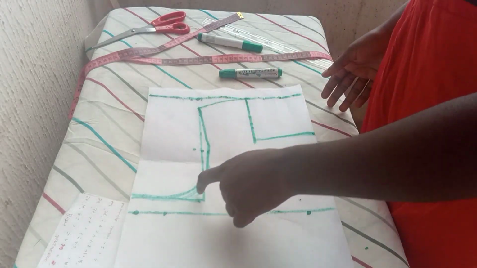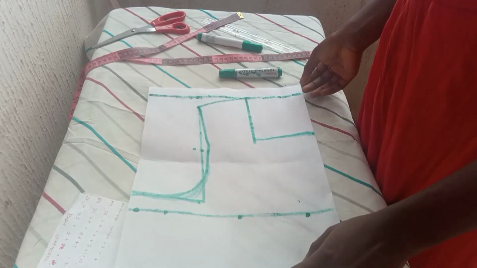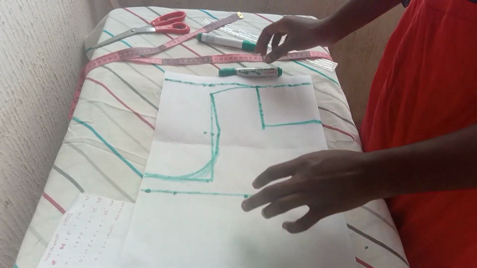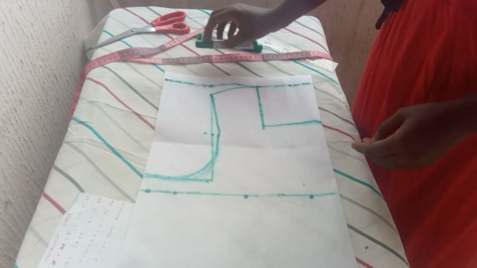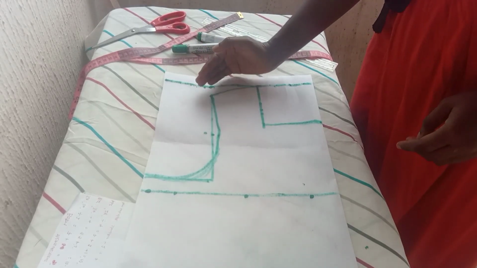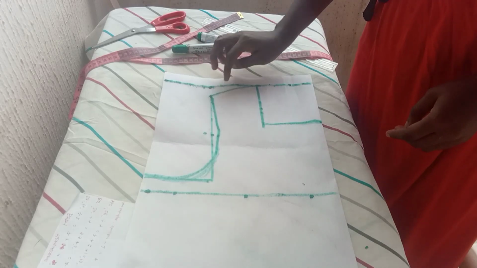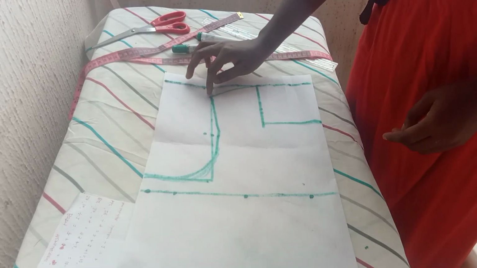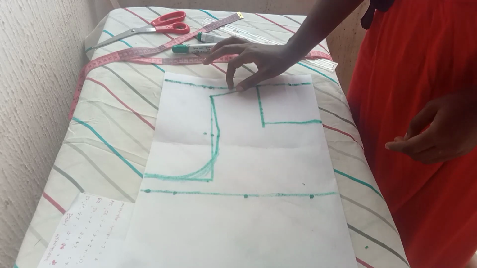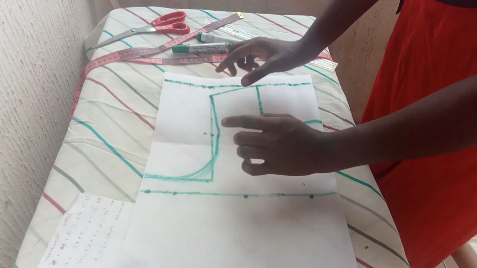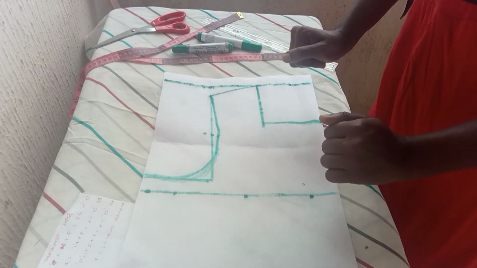So these are armhole. The next thing we are going to do now is add sewing allowance at the top of this place, just from here to here. Because if we don't add our sewing allowance, when we join the shoulders, the blouse will shorten.